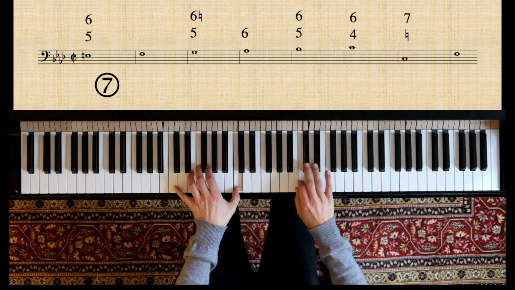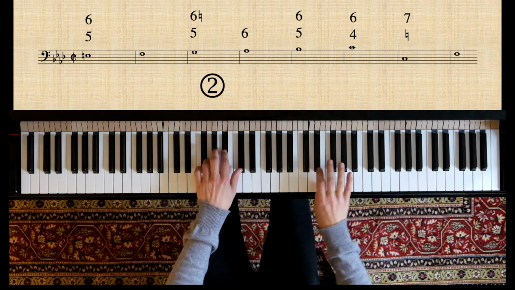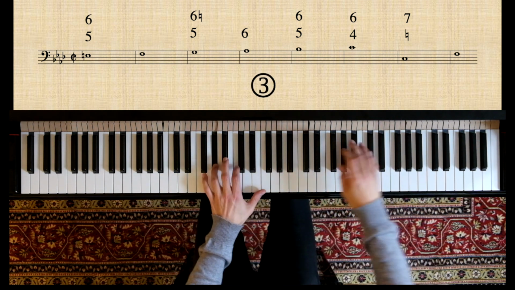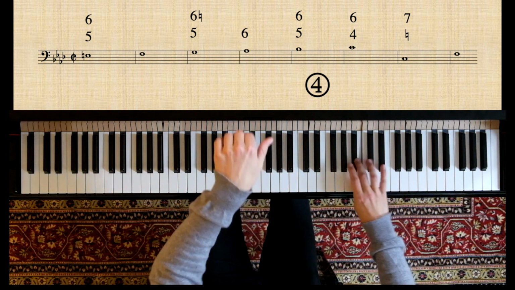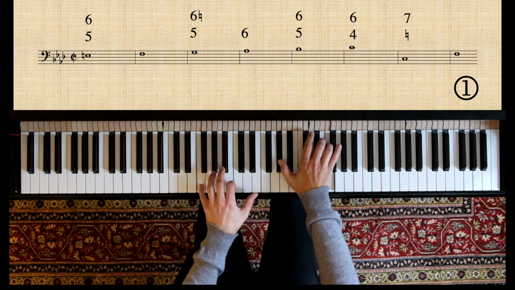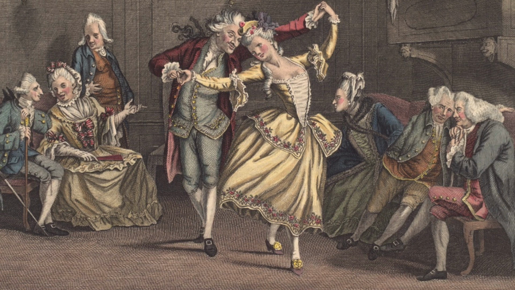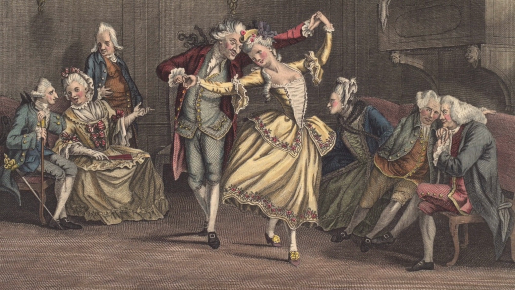I'm gonna demonstrate this by realizing Chopin's original bassline in the manner of two different 18th century styles. The first one is in the style of a classical slow movement. We could even go back a bit further. Same bassline, slightly different figurations as Baroque Allemande.